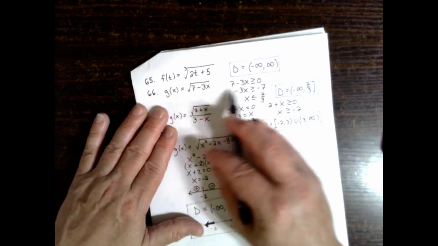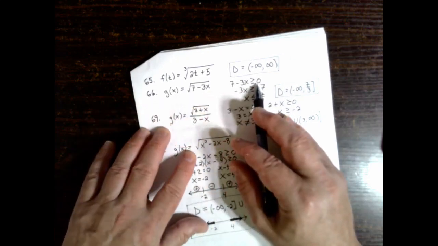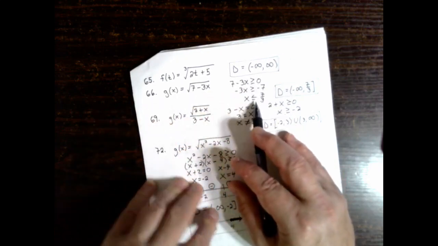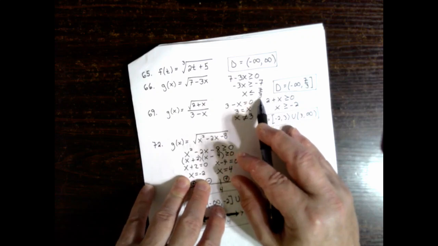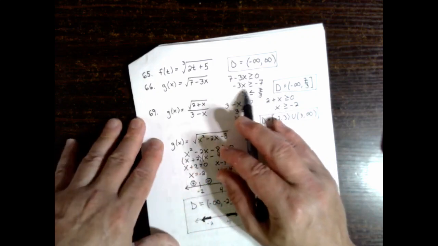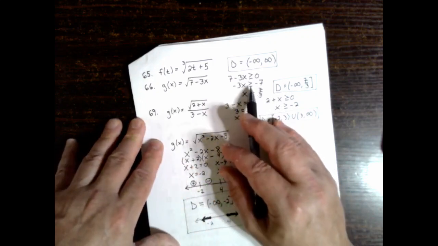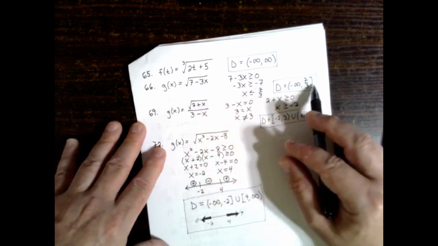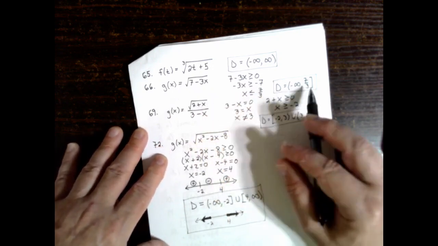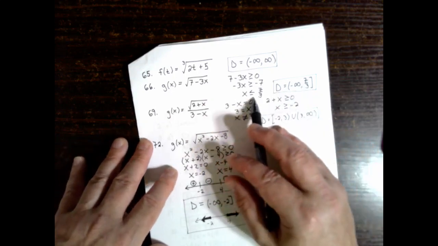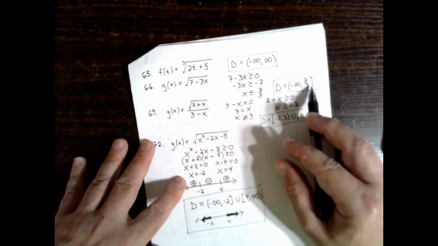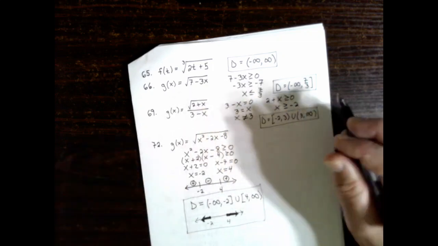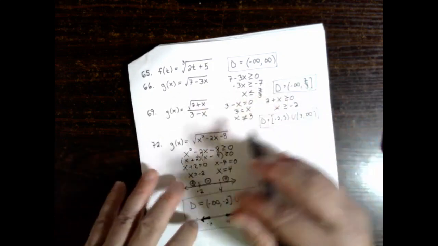This one's an even root, so you force it to be greater than or equal to 0. And when you solve it for x, you get x is less than or equal to 7/3. Notice I had to switch the inequality because I divided by a negative 3. So we're looking at less than 7/3 and equal to 7/3. So minus infinity to 7/3 bracket.